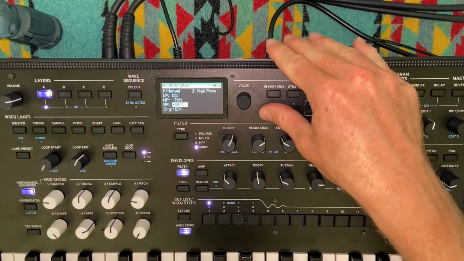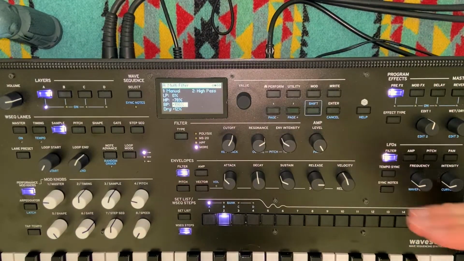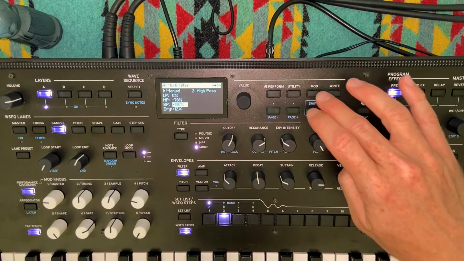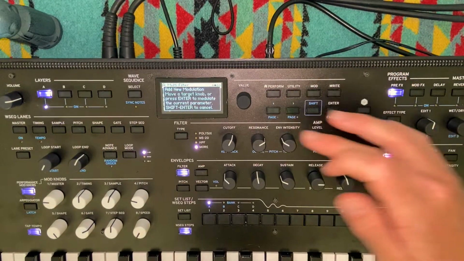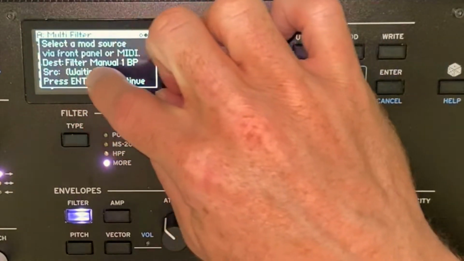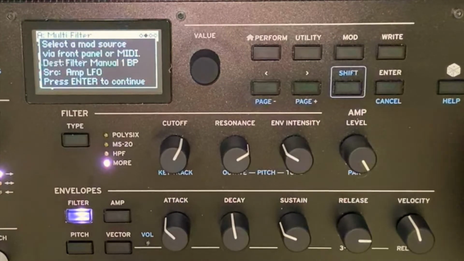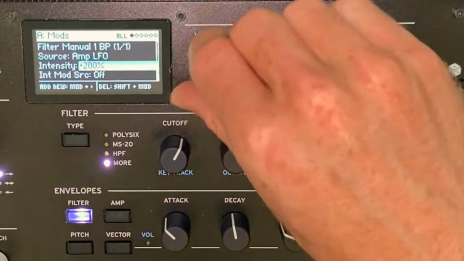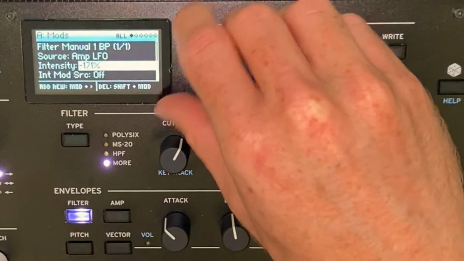All of these, the low pass, high pass, band pass, can of course be modulated by whatever parameter you choose. So if we hit mod plus, we can modulate, say, the band pass amount. So we'll hit enter. So it's filter manual 1 band pass source. Let's choose our amp LFO. Hit enter. We'll turn that intensity to, let's put it to minus 100.